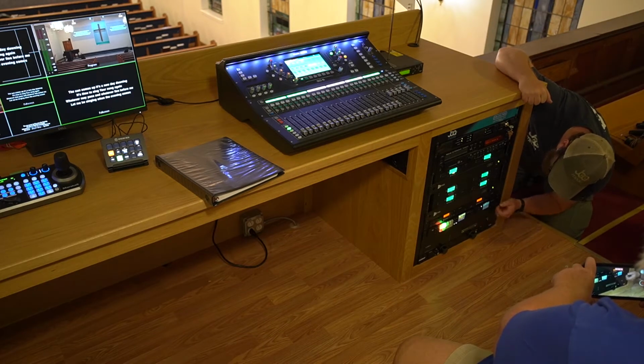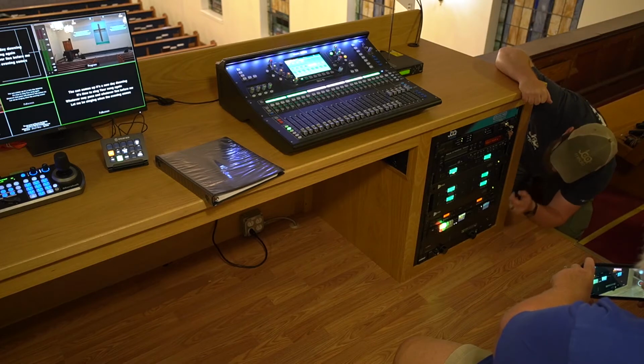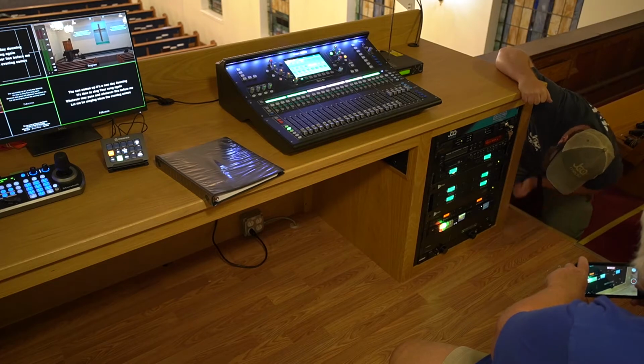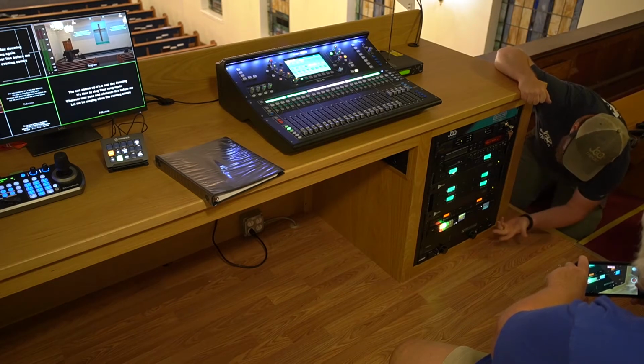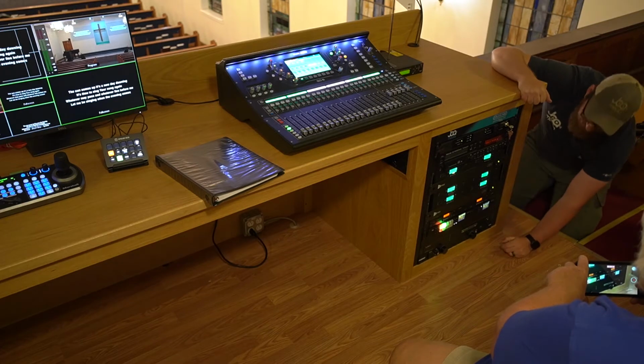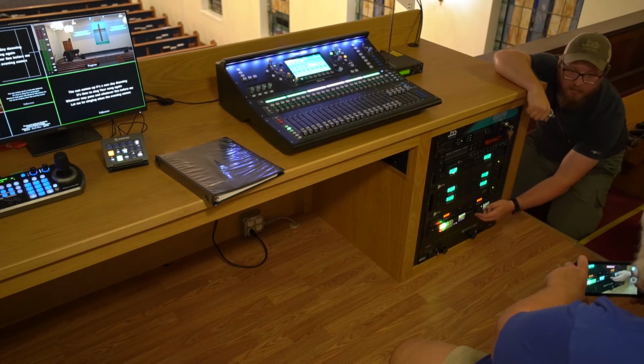We hit set. It's going to ask what flavor of formatting you want because we're going to offload this onto our Mac most likely. I'm going to select Mac, which is the default. It's going to say, hey, are you sure? If you format this, the recording's gone. That's fine. We're going to hit set and format. Cool.